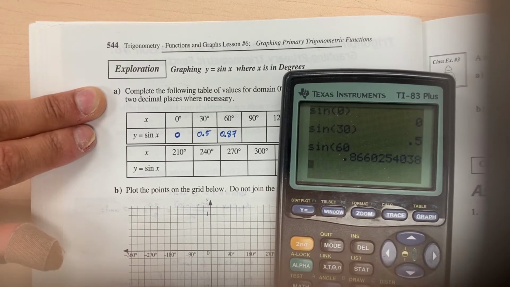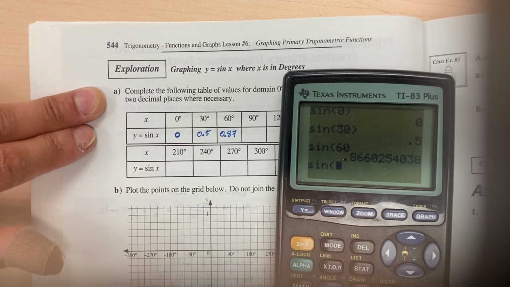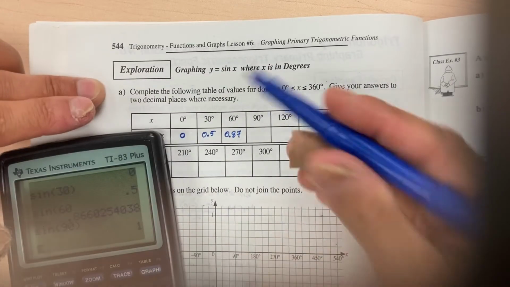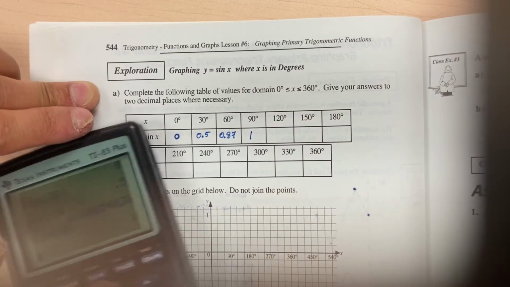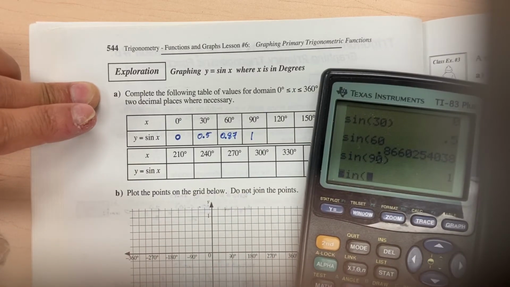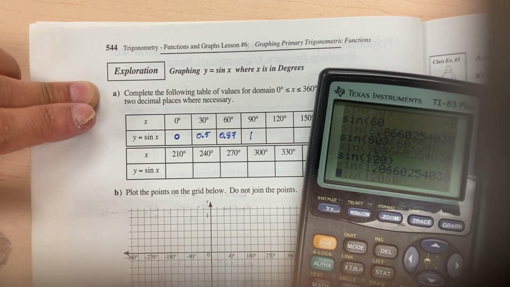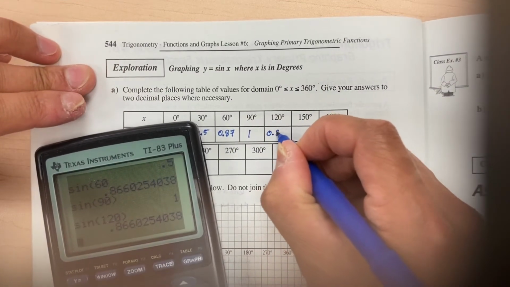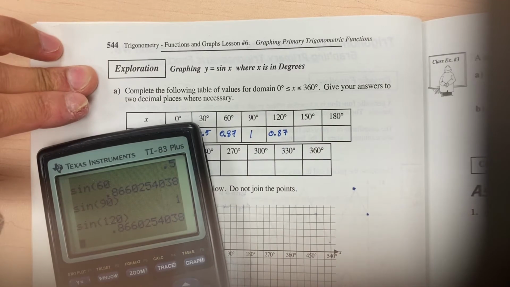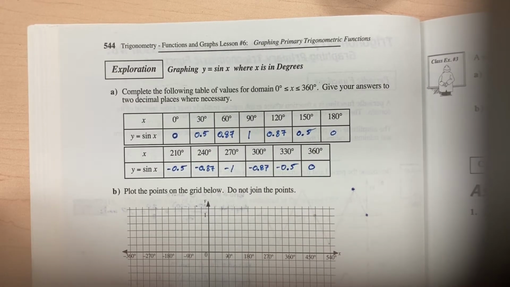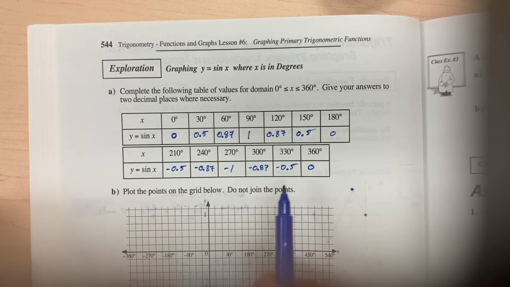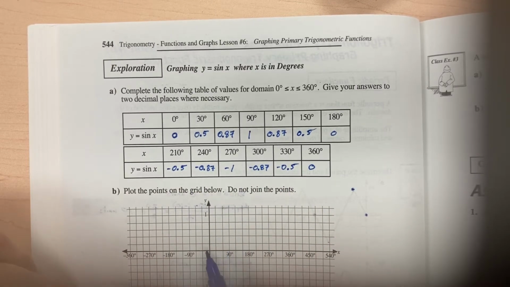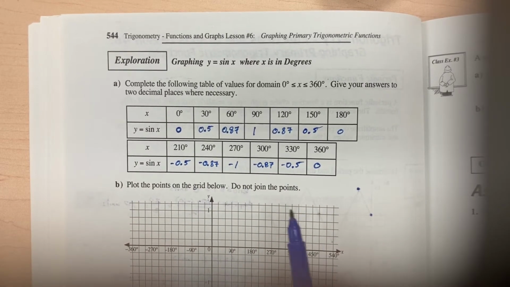Sine 90 is 1, not 0.5. And then we would just continue with this trend, and it's going to go down to 0.87 again. We want to put all these values into the table, so this is what your table should look like. Now that our table is complete, we want to plot the points on our grid below, and we do not want to join the points yet.